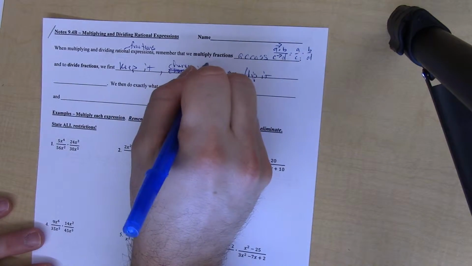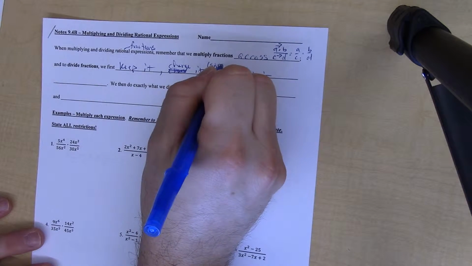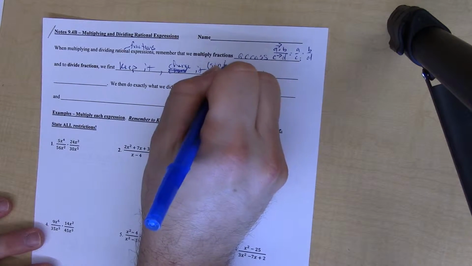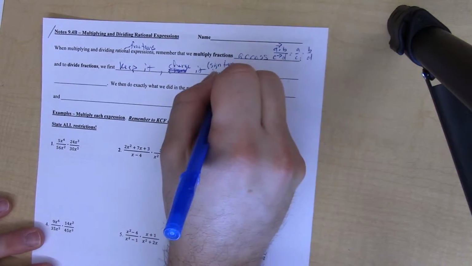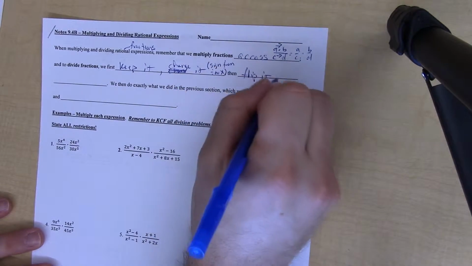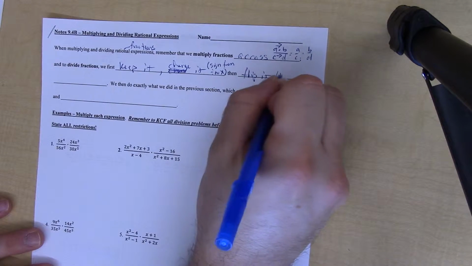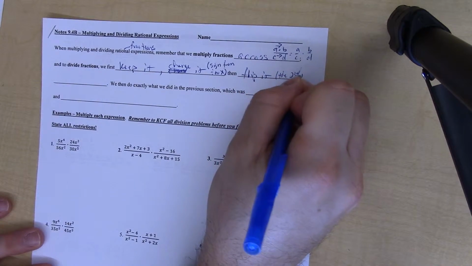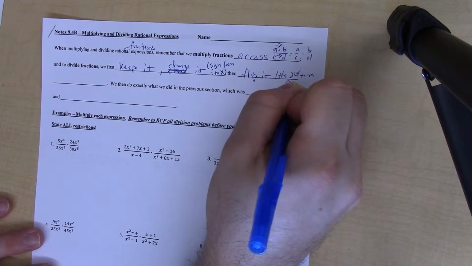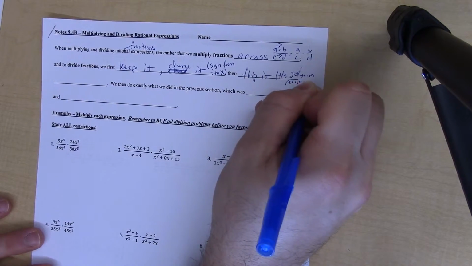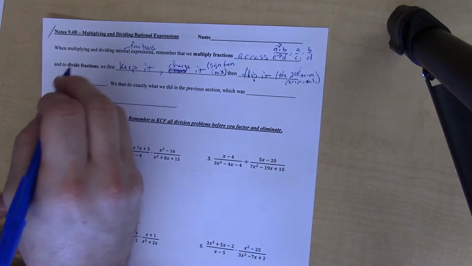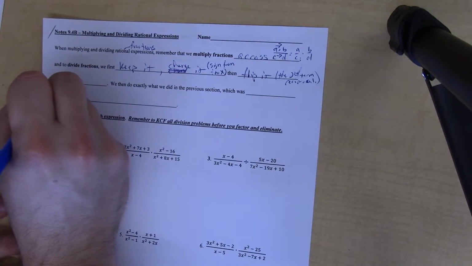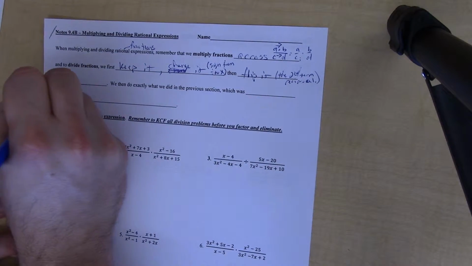Flip it. Okay, when I say change it, I mean change the sign from divide to times, and then flip it means the second term reciprocal. And it is the same thing as dividing, and it's just much easier. Okay? So, and then multiply across.